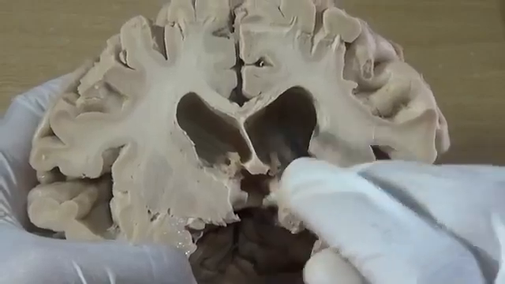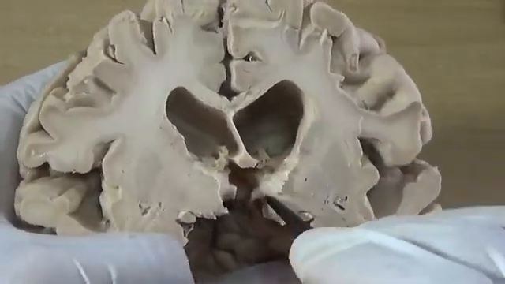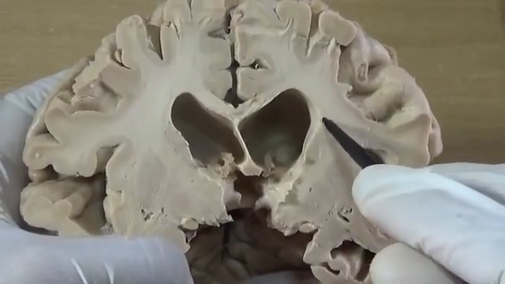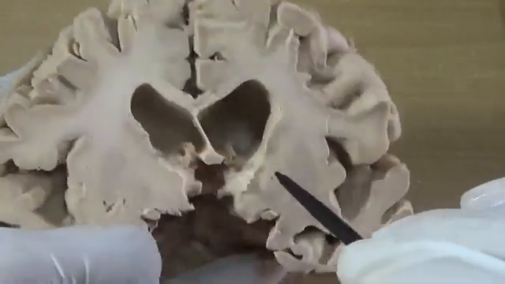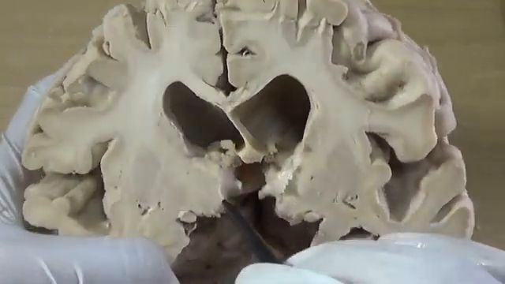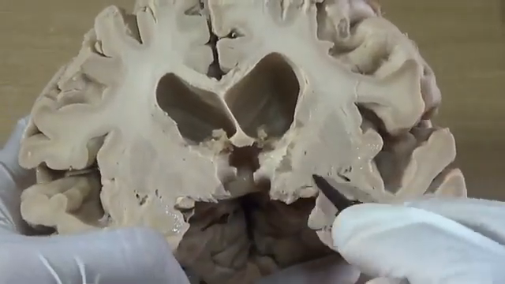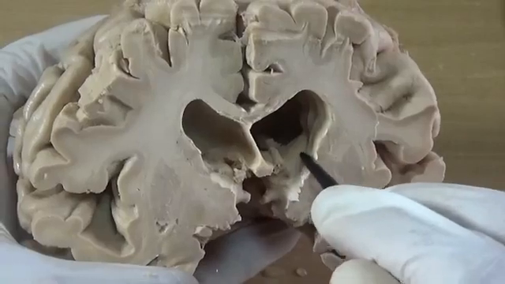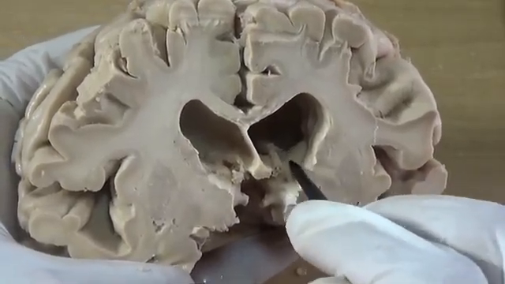The roof is formed by the undersurface of the trunk, and here will be the body of the caudate nucleus. Then there is the stria terminalis and thalamostriate vein, and this is the thalamus. Its superior surface lateral part will form the floor.